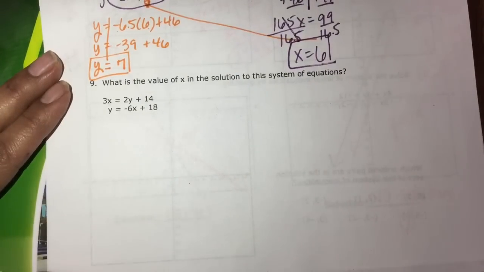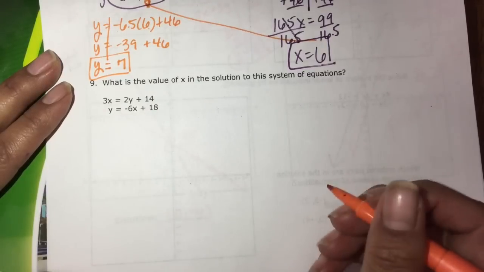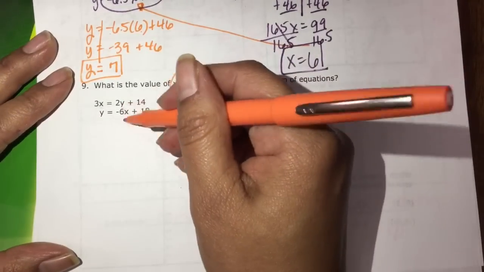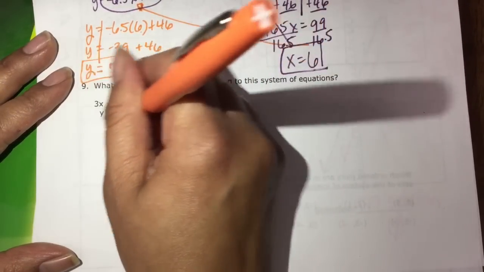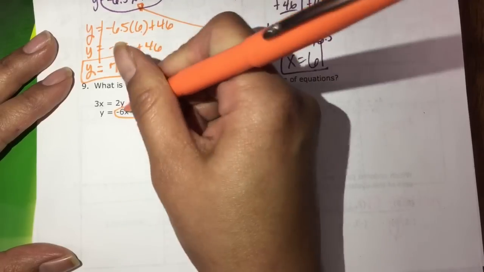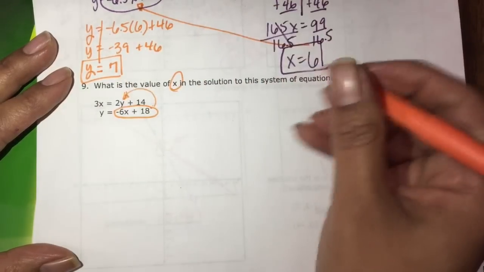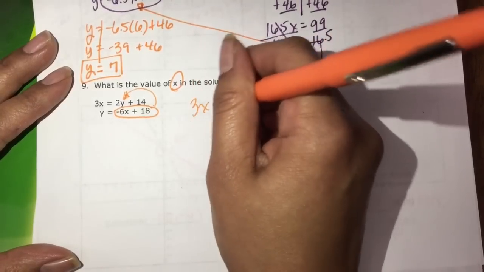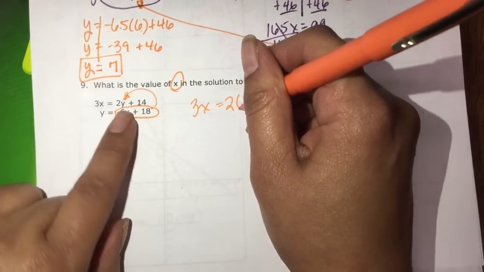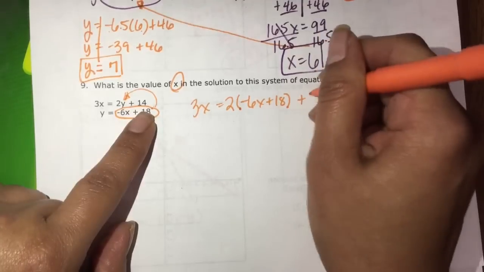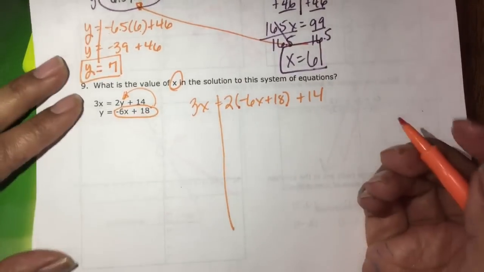Okay, number 9. What is the value of x in the solution to the system of equations? All we have to find is just the x value. So I'm going to go ahead and use substitution method. So I'm going to take this negative 6x plus 18 and substitute in for y into the first equation. So we get 3x equals 2 times, instead of y, we're going to write negative 6x plus 18, and then plus 14. Now we're going to solve the equation.